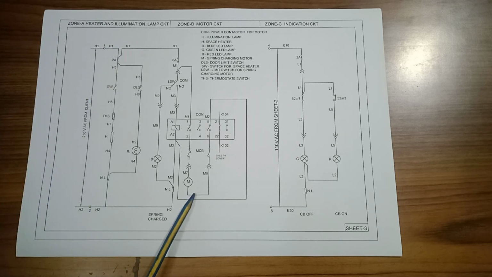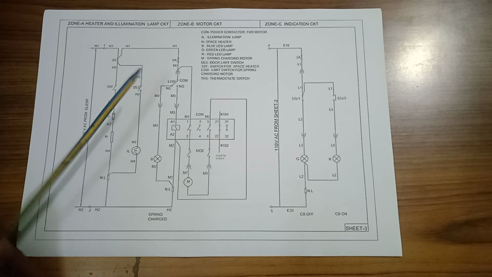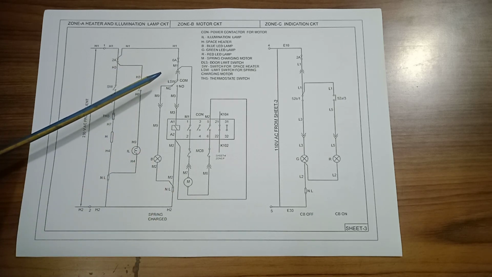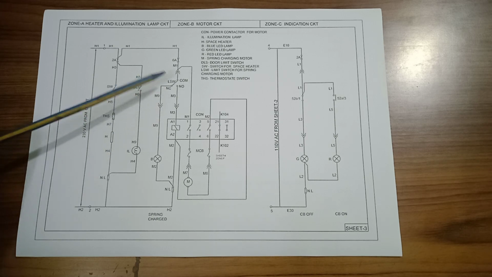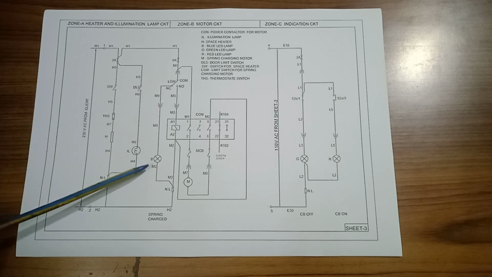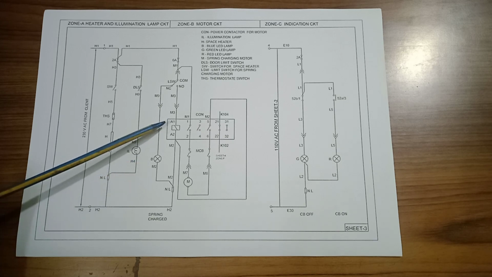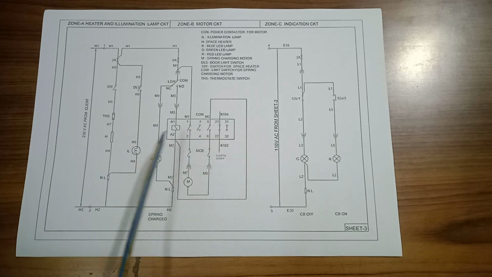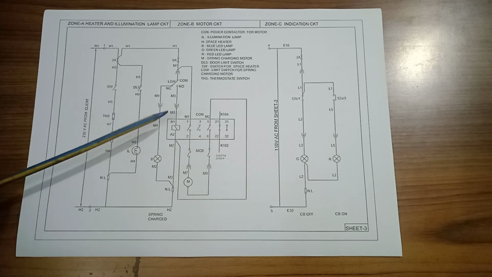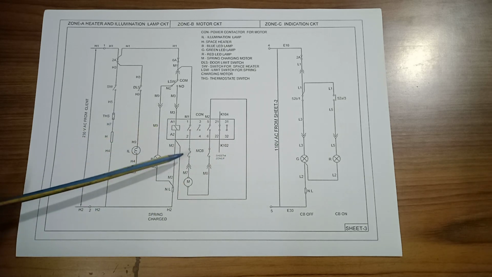Next it is the motor. Here is the spring limit switch of the motor. When the spring is fully charged, this blue light glows, showing the spring is charged. This is a contactor. This is an MCB.